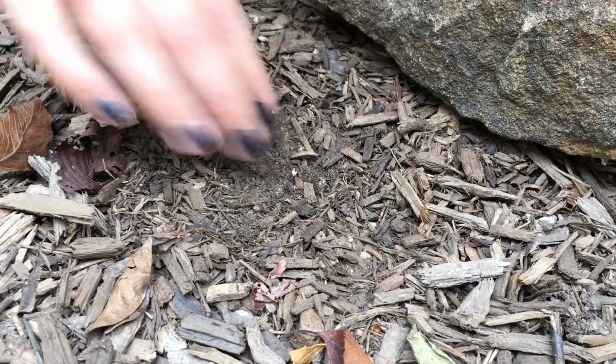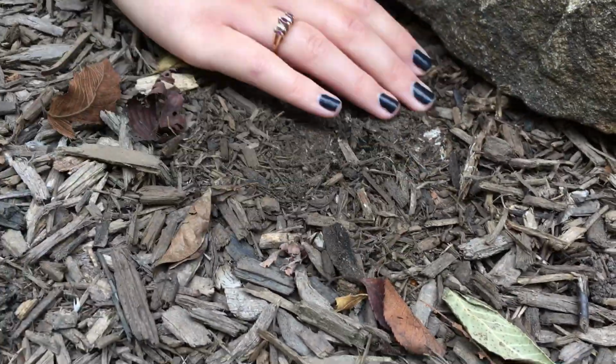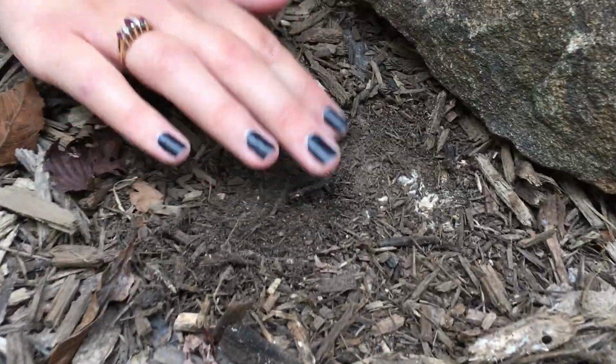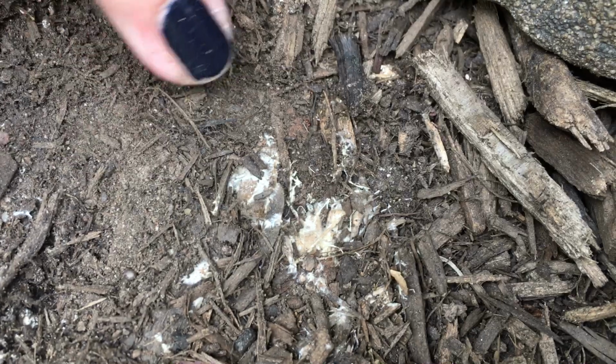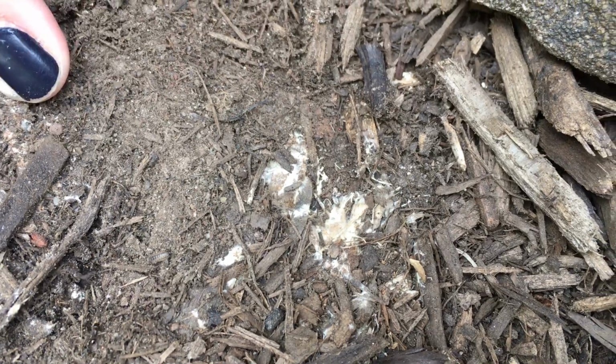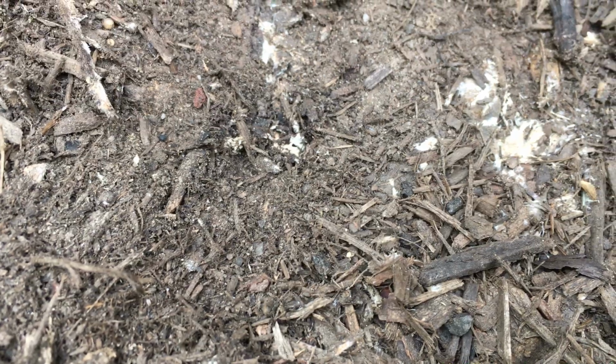All right. Well, gee, there's nobody under here either. It's a pretty quiet morning. But what you can see, if you look close here, is some of this white color. It's a little discolored there, and that is actually a type of fungus, it looks like. Some of this mulch under this rock has started decomposing, which is very important.